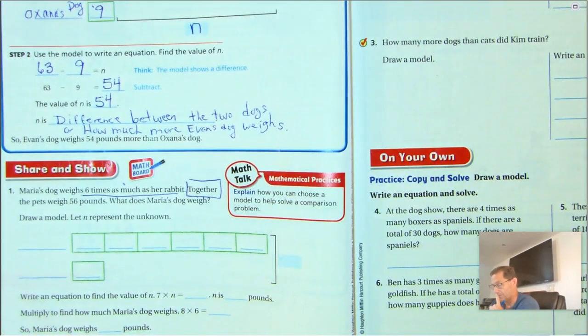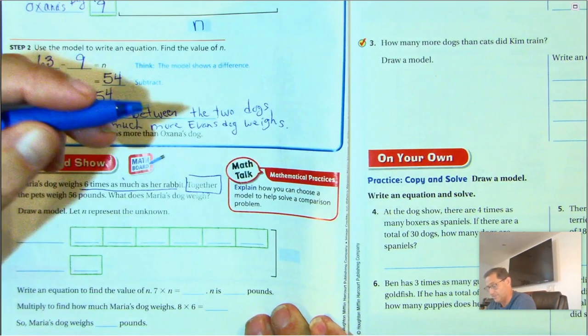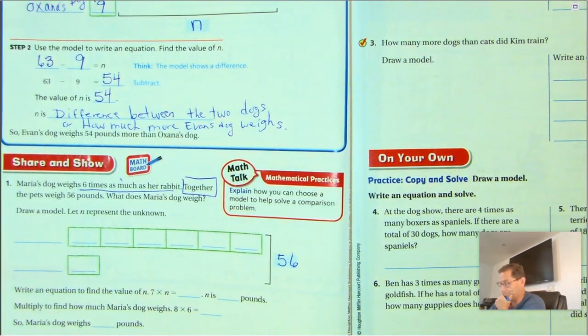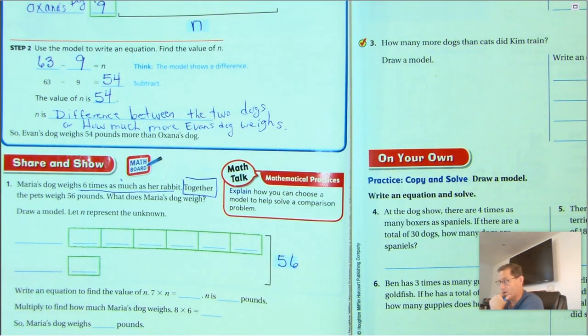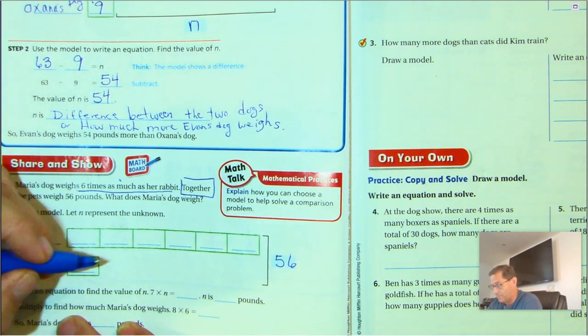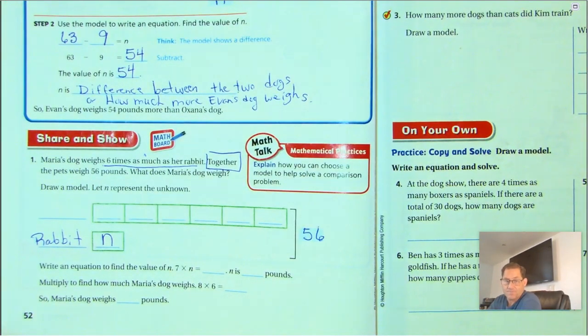Okay, so a couple things we do know. We know that together, the dogs weigh 56 pounds. We know that the rabbit weighs less. So the rabbit is going to be n, whatever n happens to be.